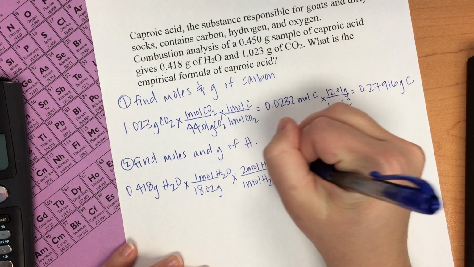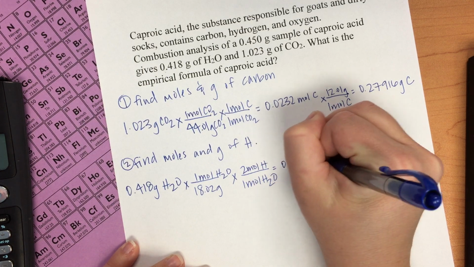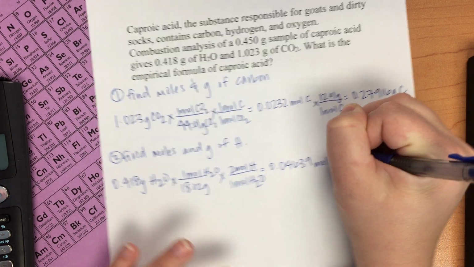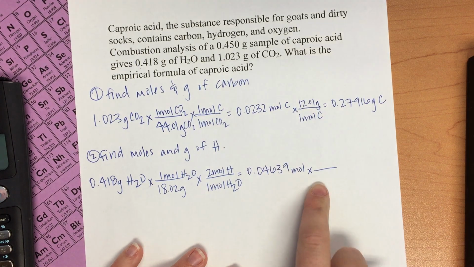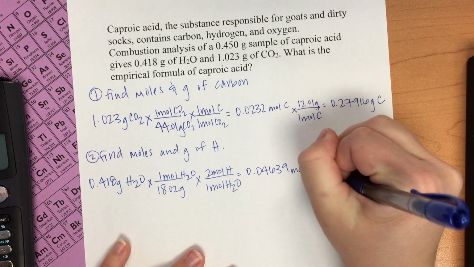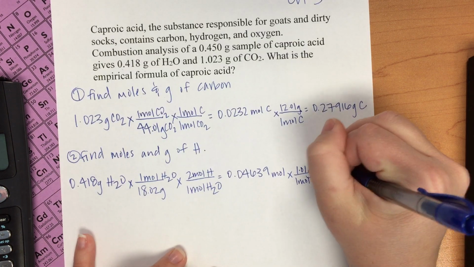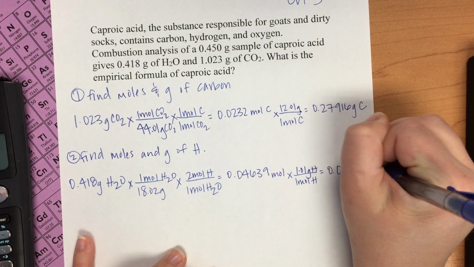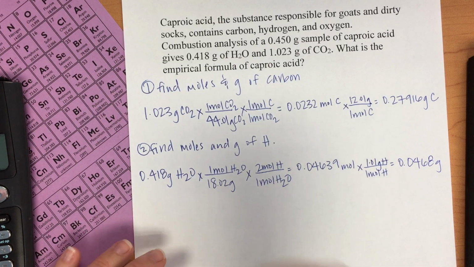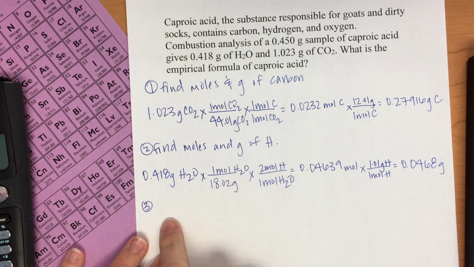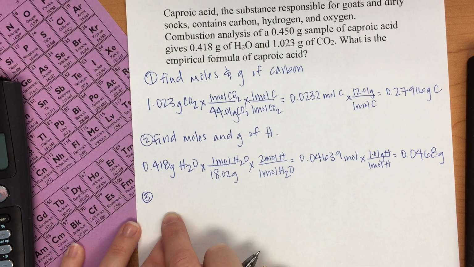So that is 0.04639 moles. Now we're going to convert that into grams. In 1 mole of hydrogen there are 1.01 grams of hydrogen, which is equal to 0.0468 grams.